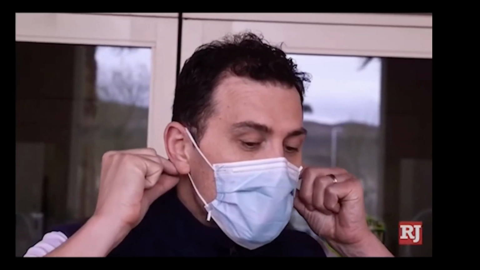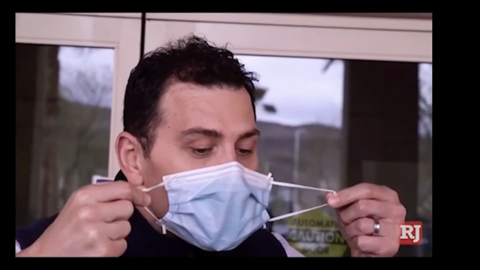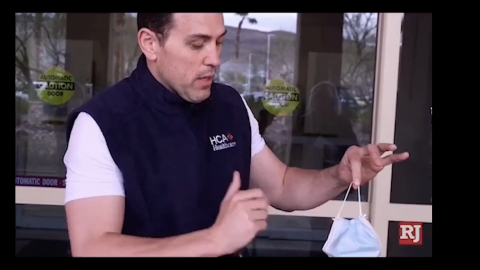And so the proper way to take it off is to use the elastics in the back. And you can undo them here, and then this would be how you would do it. So your hands stay clear of both the inside of the mask and the outside of the mask here.